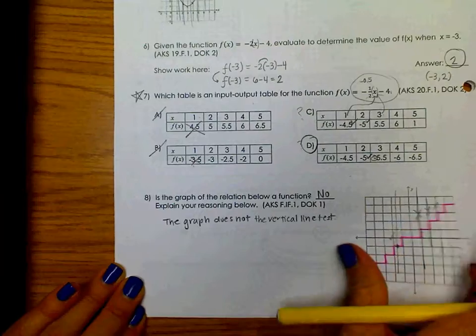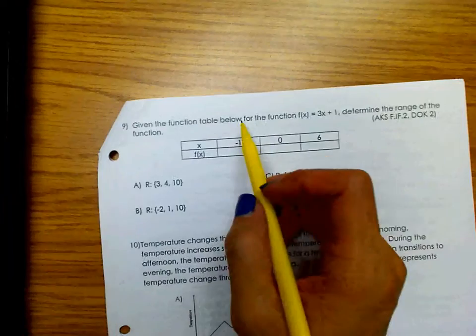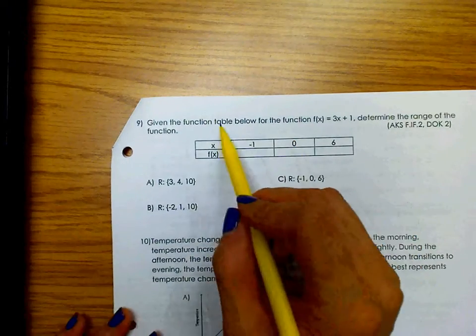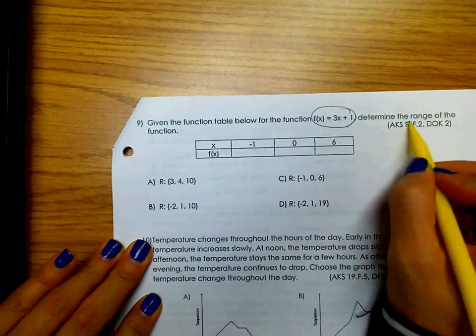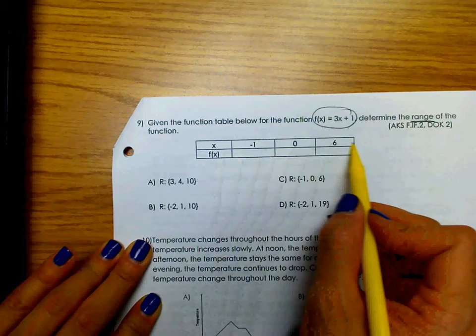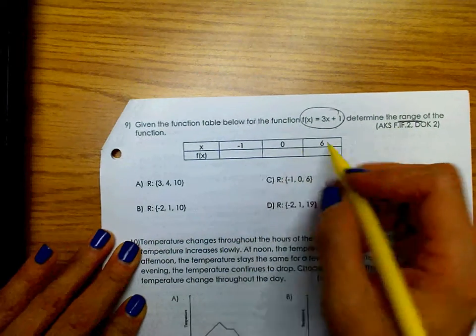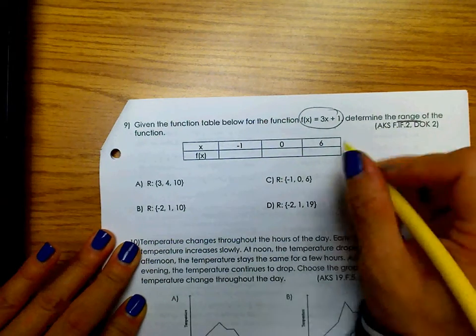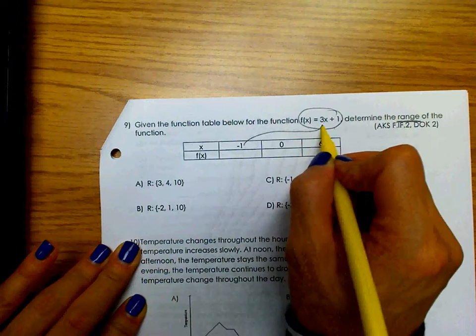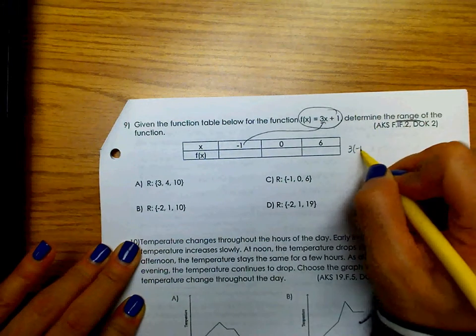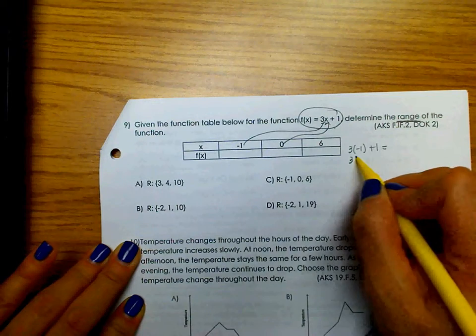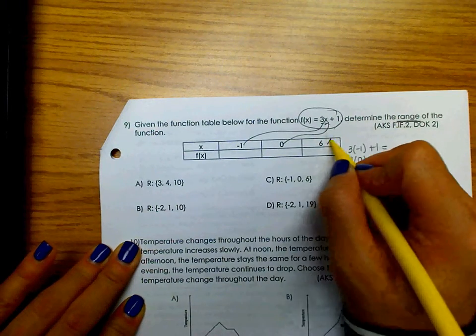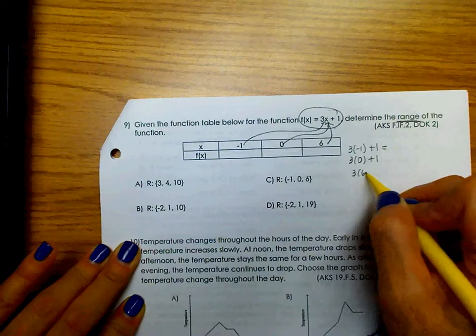All right. Number 9. Given the function table below for the function f of x equals 3x plus 1, determine the range. So it looks like they give you all the x values. So basically you just need to plug these in. For example, plug in the -1 here, and that becomes 3 times -1 plus 1. Then plug in the 0 here, that's 3 times 0 plus 1. Then plug in the 6 here, that becomes 3 times 6 plus 1.